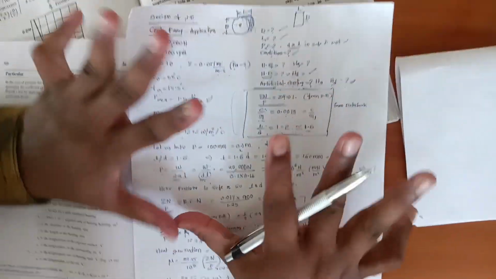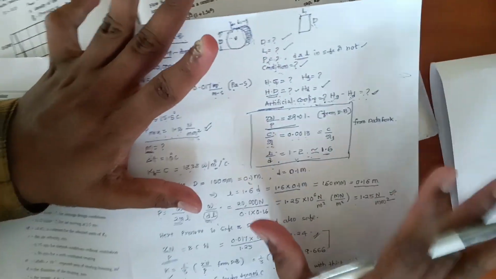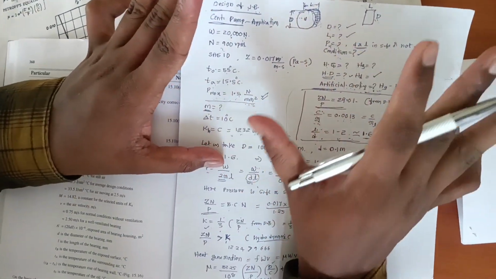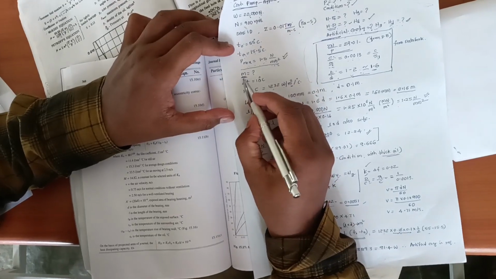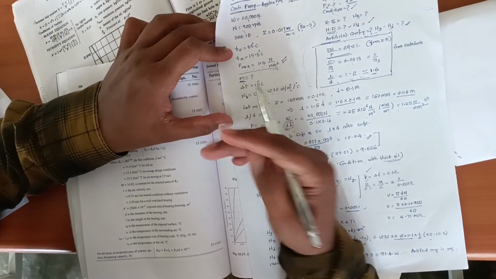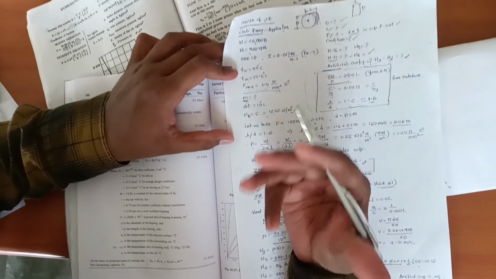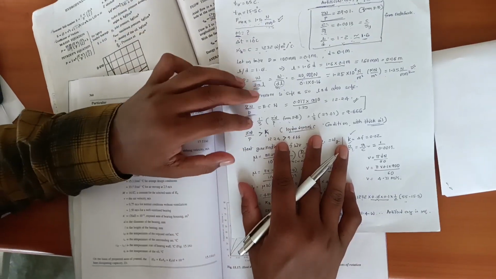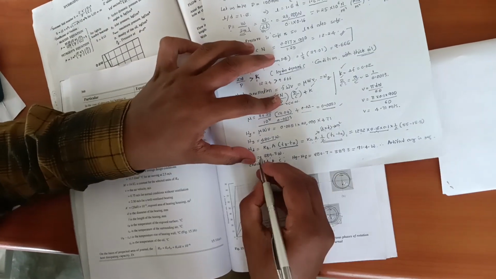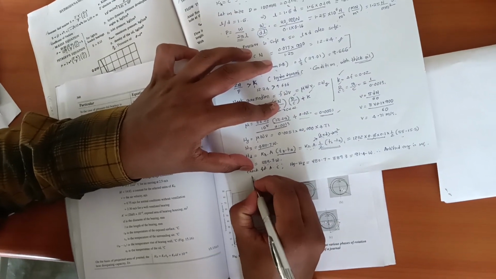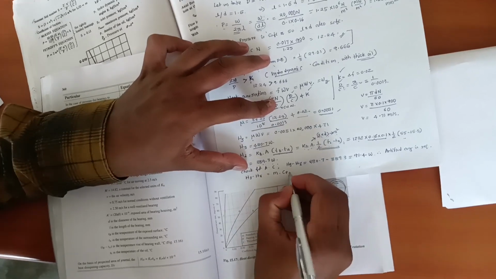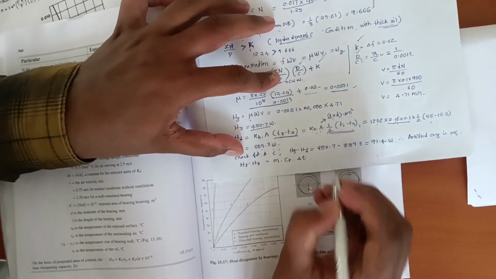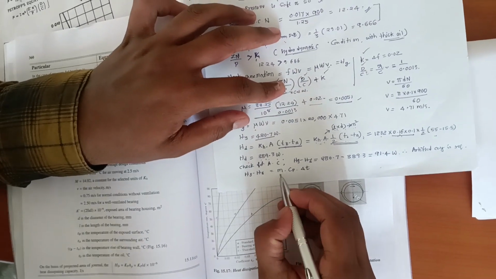So as per design process, the problem is over. But for designing the journal bearing, as up to now the information is sufficient. But they are asking additionally to find out the mass, that means mass of the cooling water or the cooling oil required. So for that you have to take the formula: Hg minus Hd is equal to m Cp delta T.